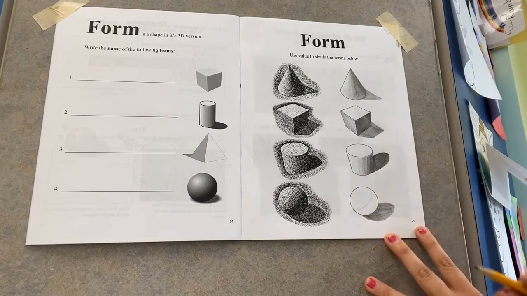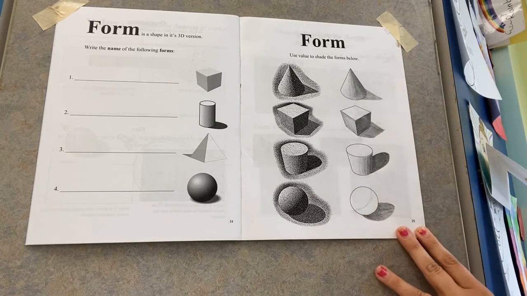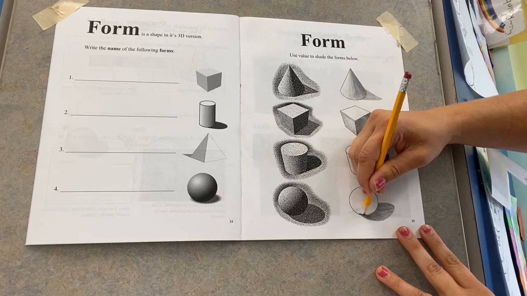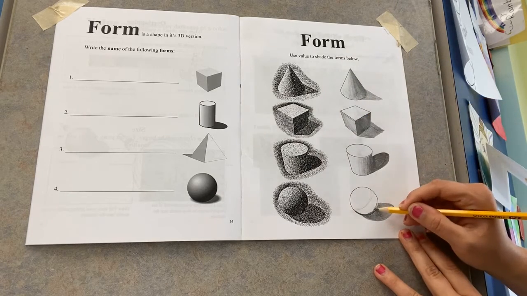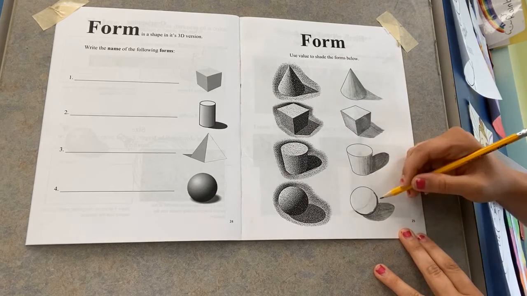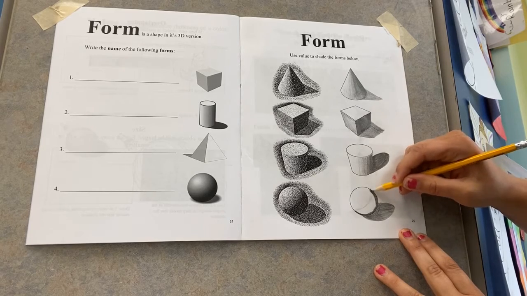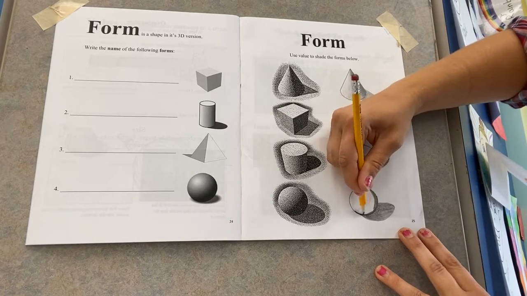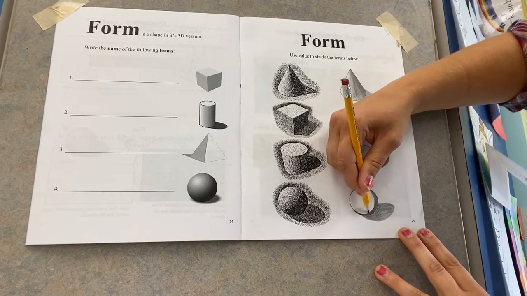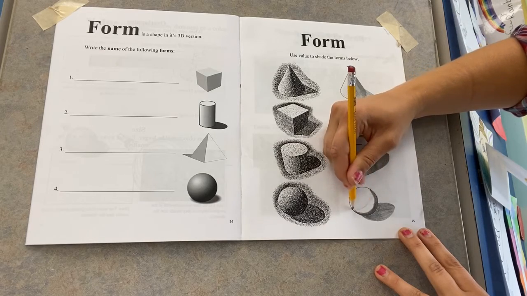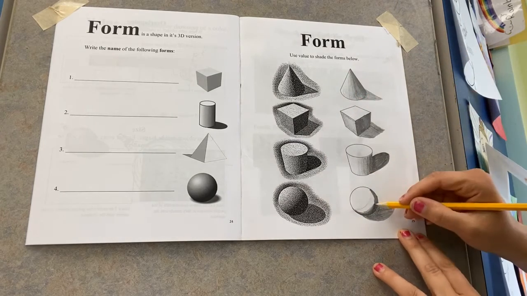This is different. This is a very curved object. It's a sphere. So my pencil is going to need to go in a curved direction while I'm trying to shade. It's a little bit trickier because I don't want to make a straight line. Straight lines are a little bit easier to draw than a curve.